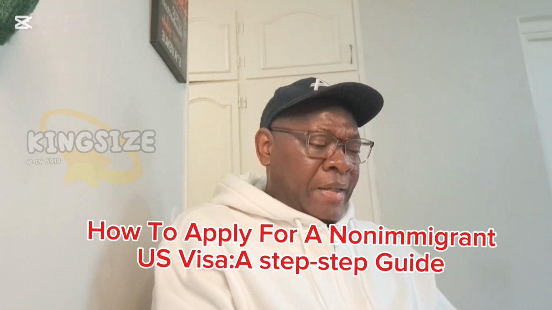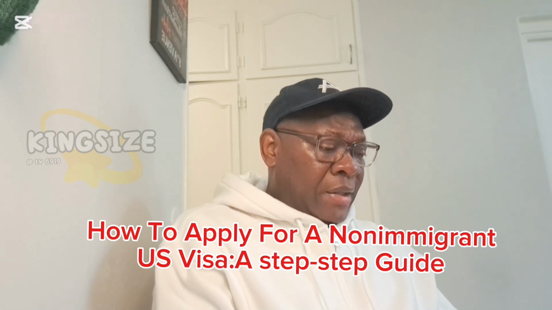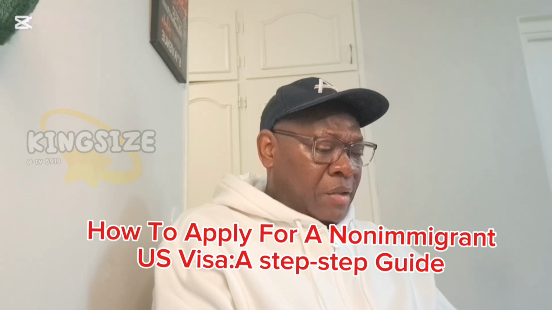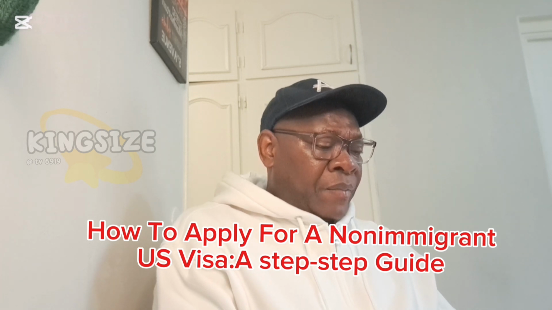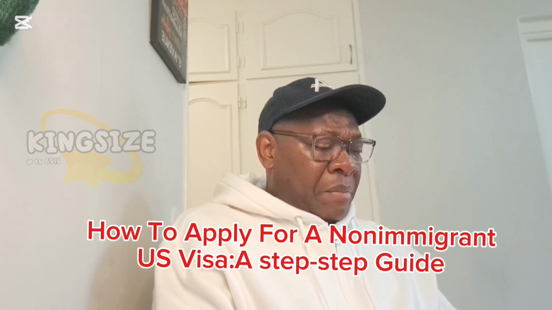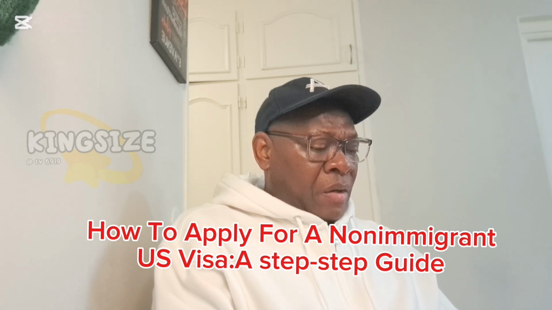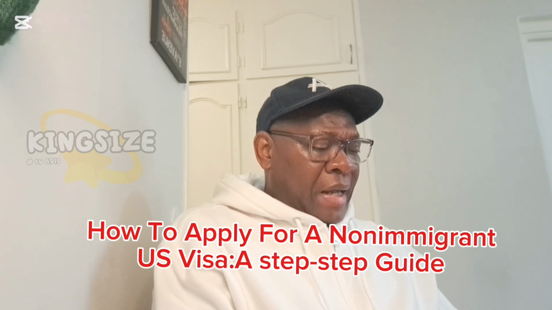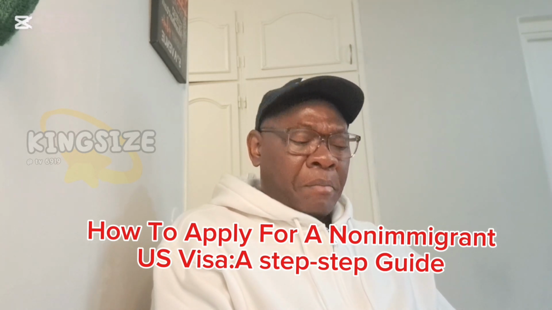The third step is to pay your application fee. Time to handle the visa application process fee. Think of it as your ticket to the next step. Fees vary based on your visa type, so cross-check the embassy or consulate website for the latest details. Payments are usually made online or at a designated bank.